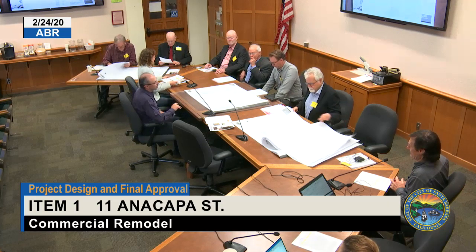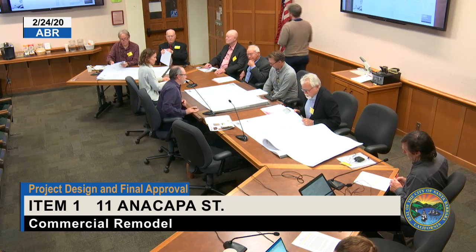So this is 11 Anacapa, which is a proposal for commercial remodel of an existing structure. The project consists of remodeling and adaptive reuse of the existing 11,201 net square foot warehouse building, and includes conversion of 2,500 net square feet to a restaurant use with 1,834 square foot outdoor dining patio, conversion of 1,291 net square feet to retail, demolition of 1,310 net square feet of second floor area, a parking lot reconfiguration and accessibility improvements, and a new trash enclosure and transformer. Project design and final approval is requested. The project requires compliance with project compatibility analysis and the urban design guidelines, outdoor lighting design guidelines. It was last here May 6th of 2019, is that right? Correct. Okay.